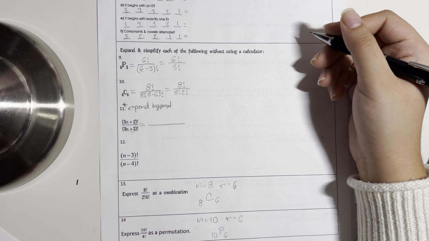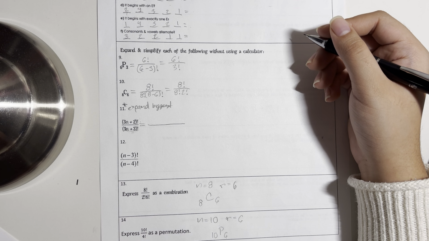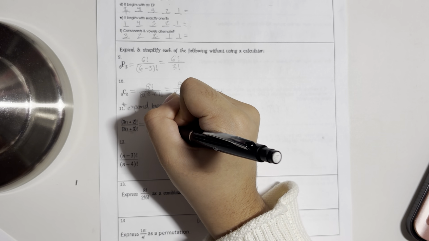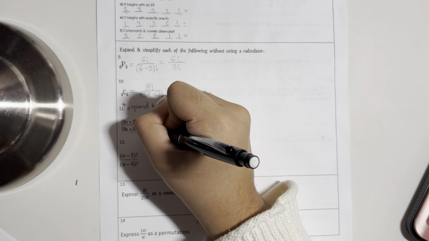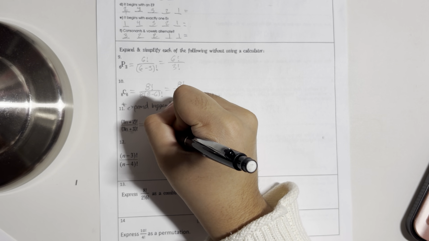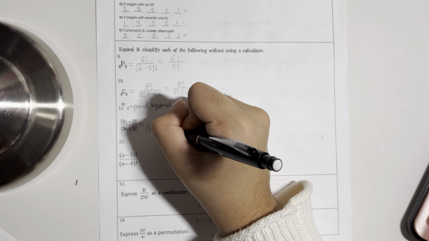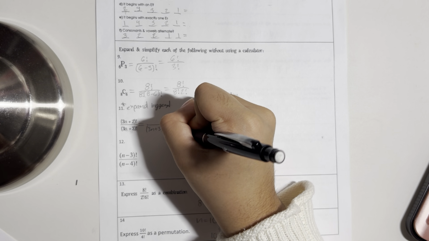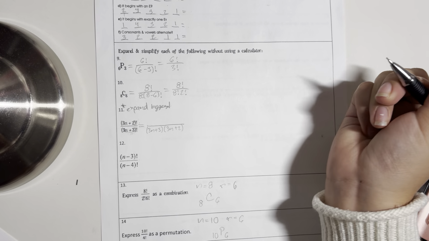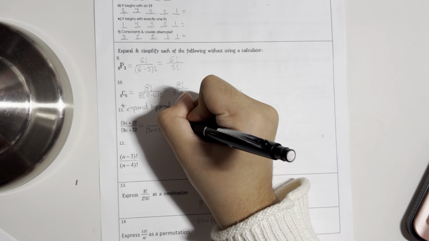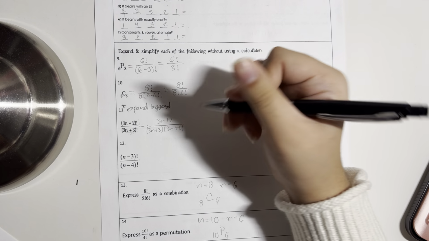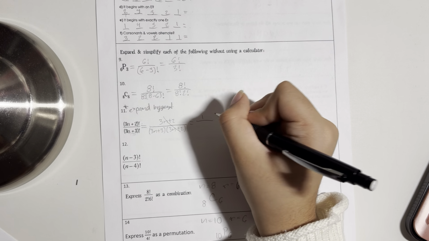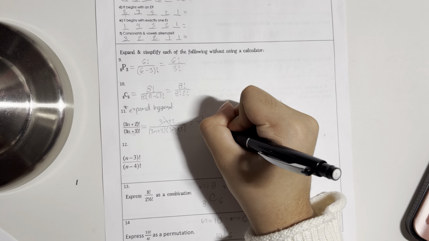Okay, so I'm pretty sure that we can just expand it by saying 3n plus 3 and then times 3n plus 2, and these would cancel out, and then it would be 1 over 3n plus 3.